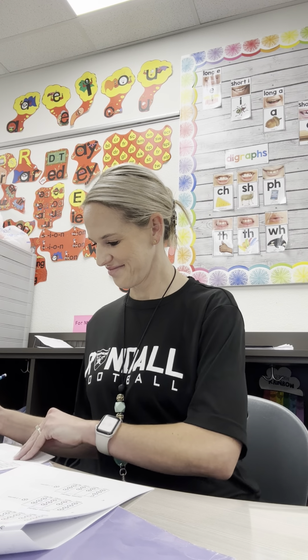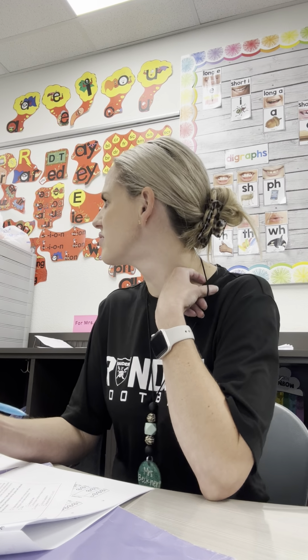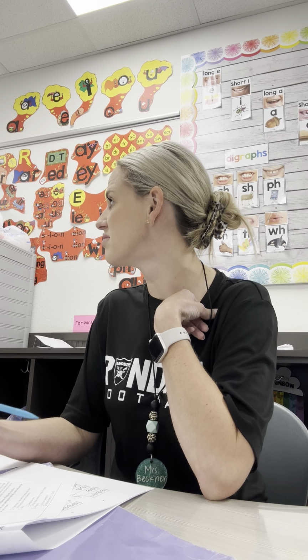The specificity, I love that word, it's fun to say, of 2.10B, organize a collection of data, is the characteristics of a pictograph. So do we want to do a day of the characteristics of a pictograph?